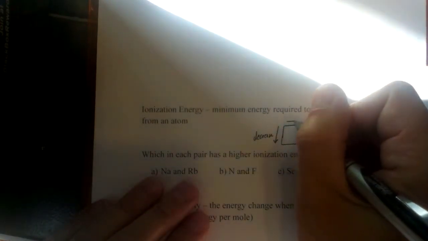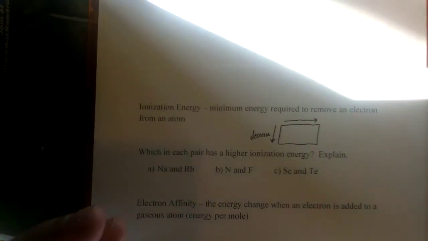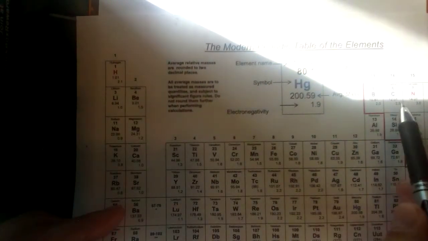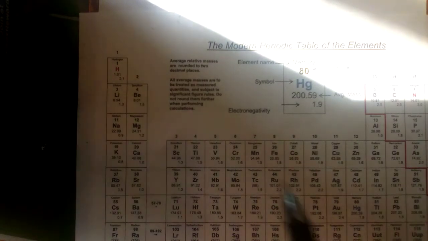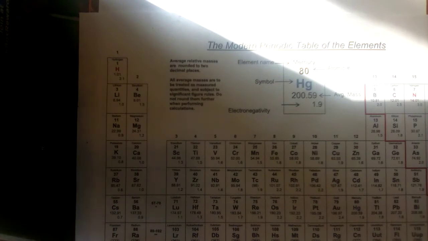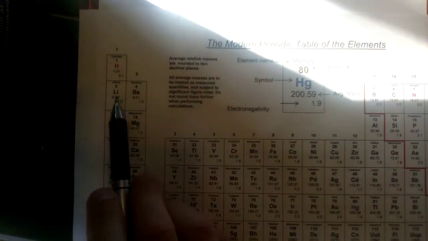Now, what's going to happen as we go across? We can use the same analogy here. We go from lithium to beryllium to boron to carbon across to fluorine. The electrons are all going into about the same energy level, different sublevels within the second energy level. But the other change is the nucleus. If we're trying to take an electron away from lithium, that electron is held by the power of 3 protons in the nucleus.